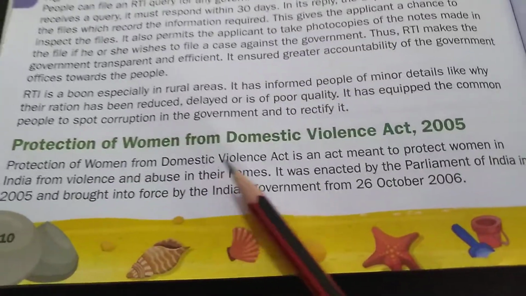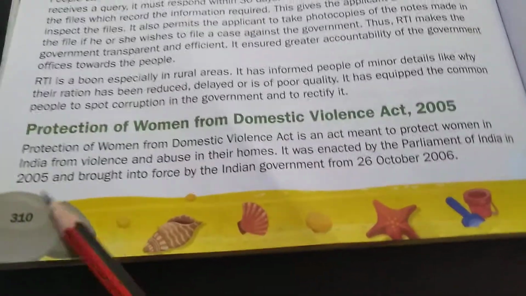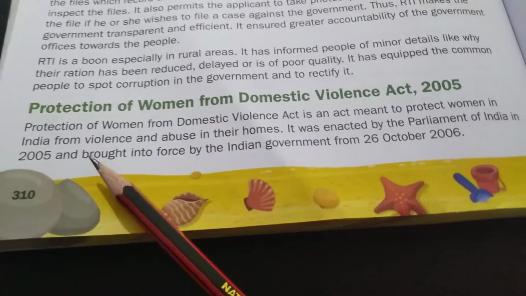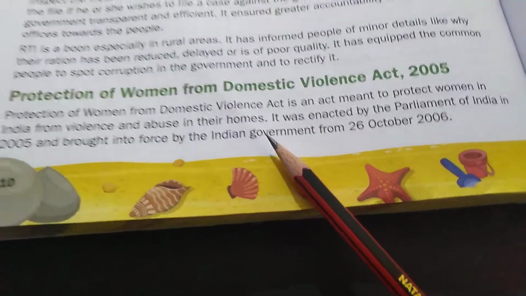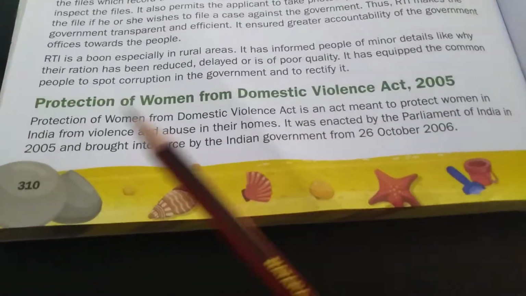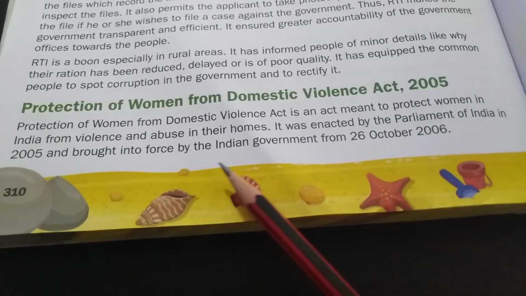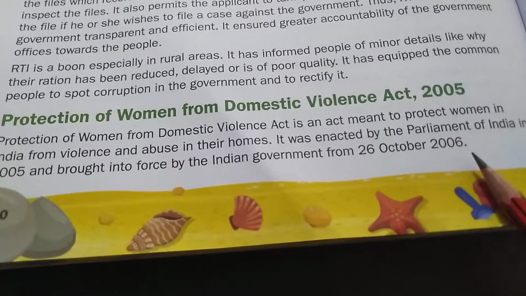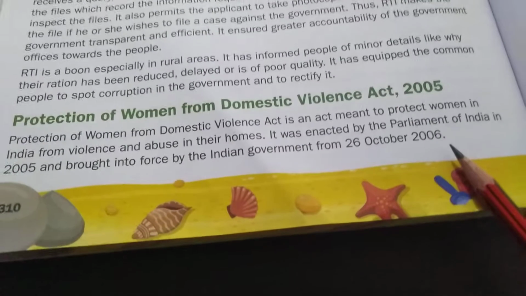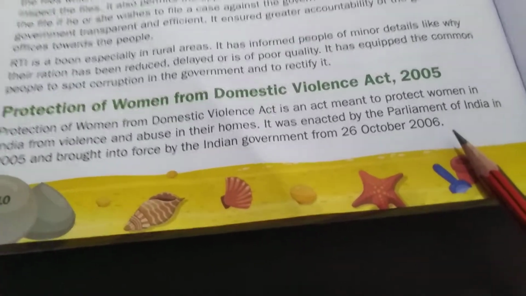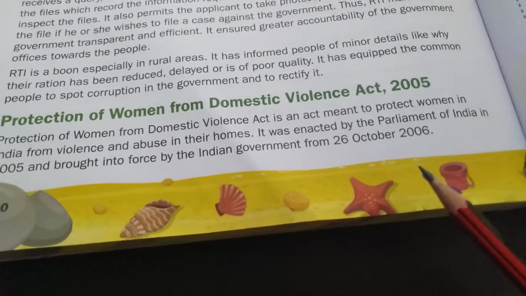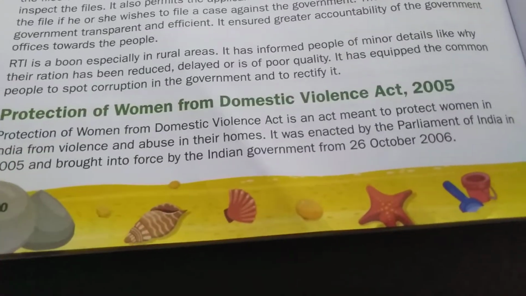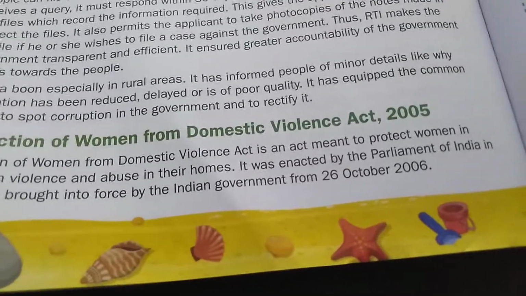Next, Protection of Women from Domestic Violence Act, 2005. This Act is meant to protect women in India from violence and abuse in their homes. It was enacted by the Parliament of India in 2005 and brought into force by the Indian government from 26th October 2006.